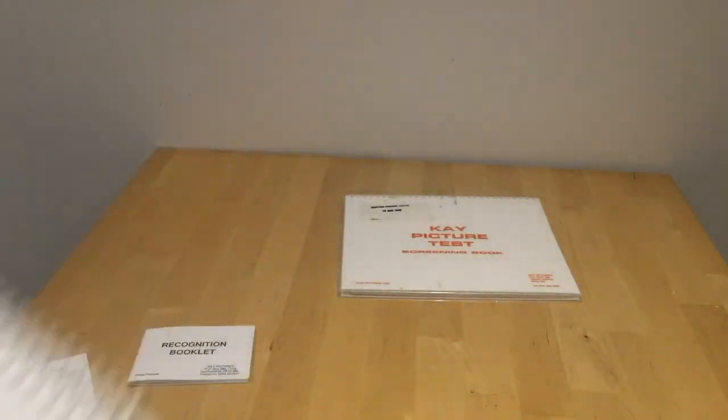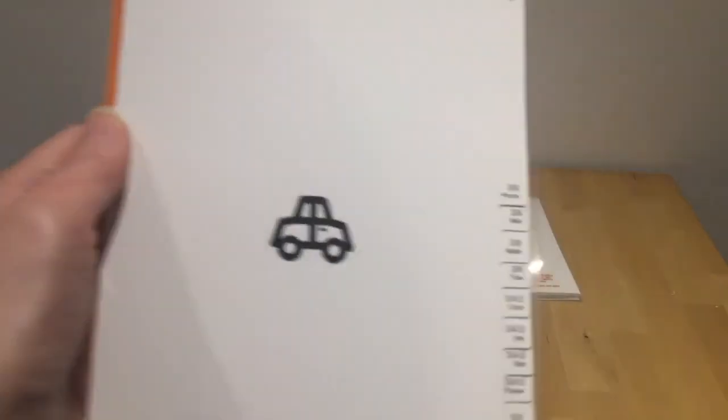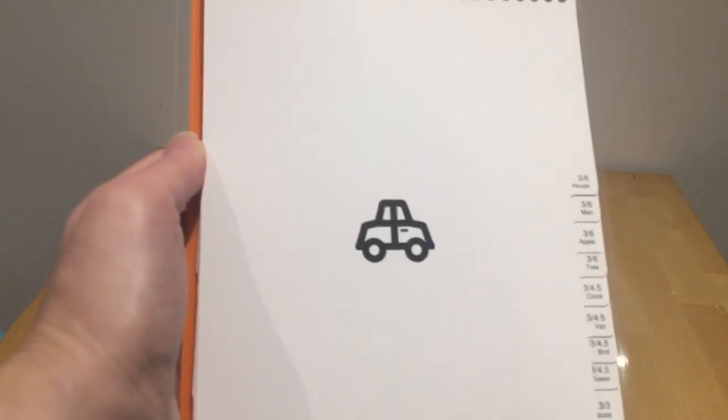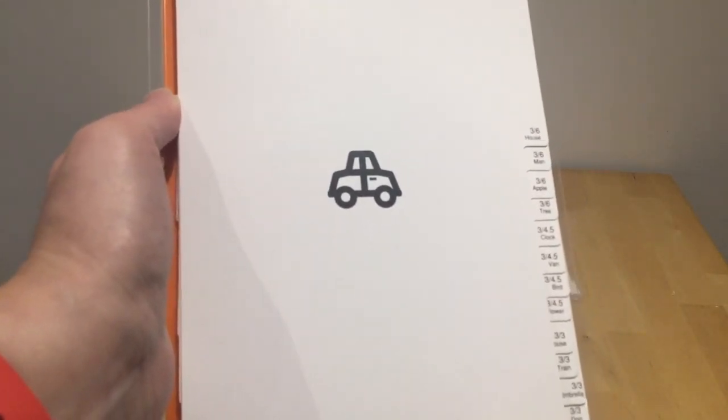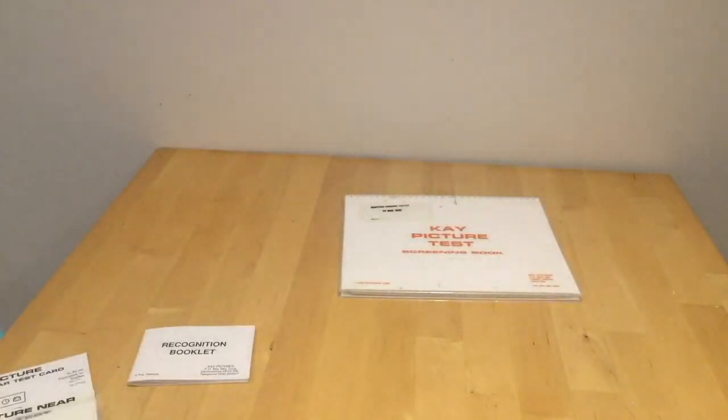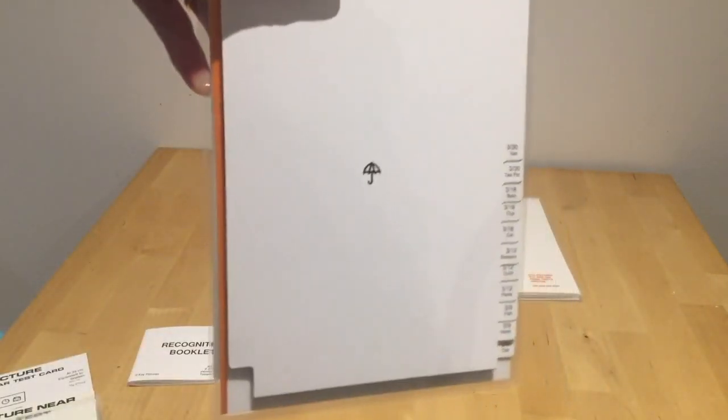Same as last time, you get to the bottom, turn it round, and it goes smaller: 3/6, 3/4.5, and 3/3 at the end. And it's the umbrella, because it doesn't appear, but there we go, single symbol, 3 meters.